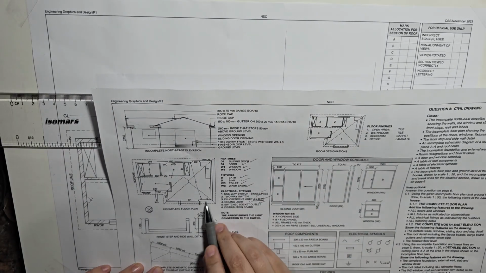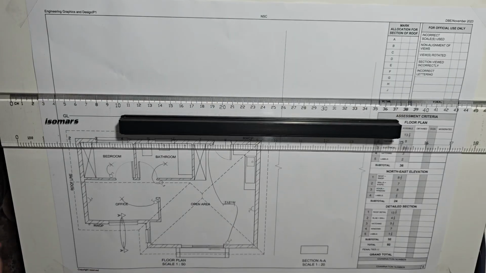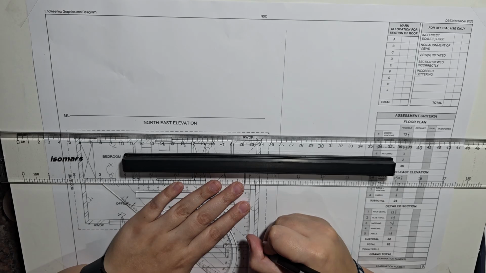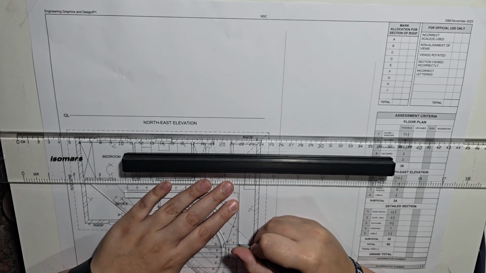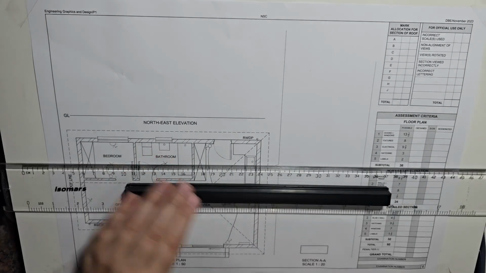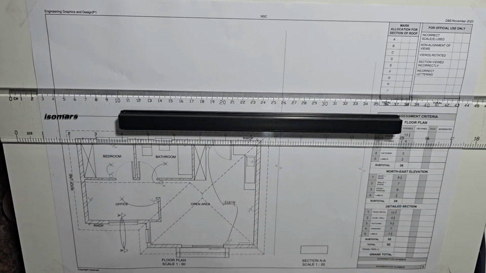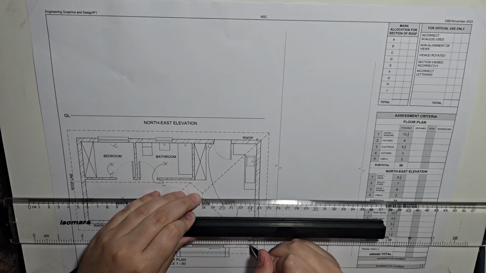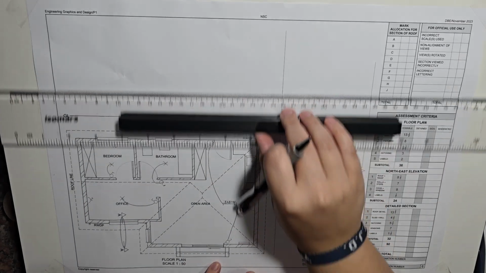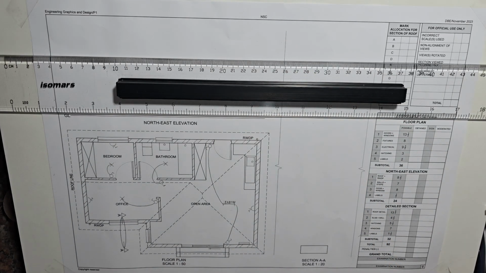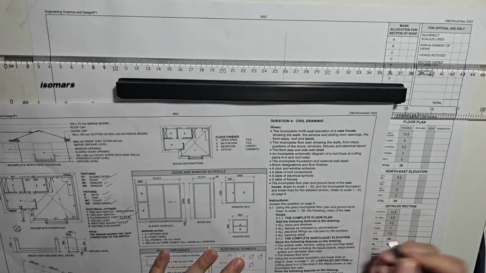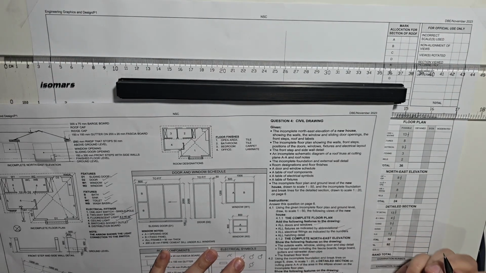Lastly, we need a distribution board. Here we go, we have a distribution board. And that is all of my, so I did add all the windows, I added all the fixtures and the electrical.